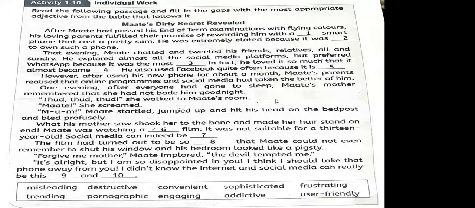We had put engaging on Facebook, so that means we are putting user-friendly up there. Okay. Yes, madam. He also used Facebook quite often because it was user-friendly. Maybe you have a point. Thank you very much for that correction. Friends, I put this passage for us to deliberate on it and choose which adjective. Which adjective you think will suit this purpose.